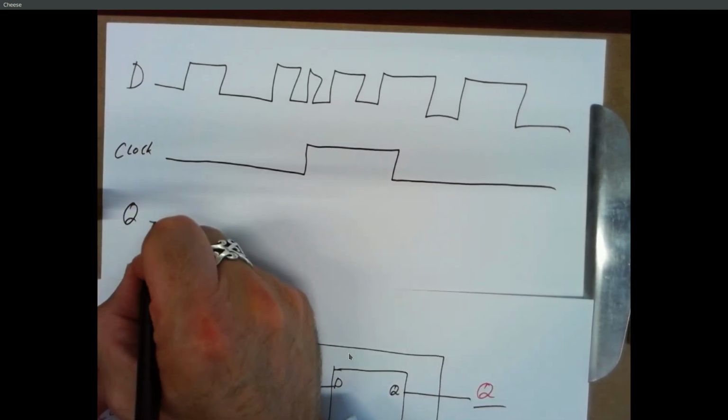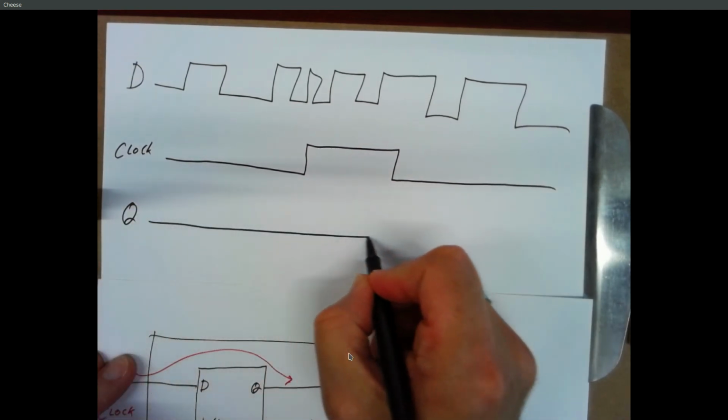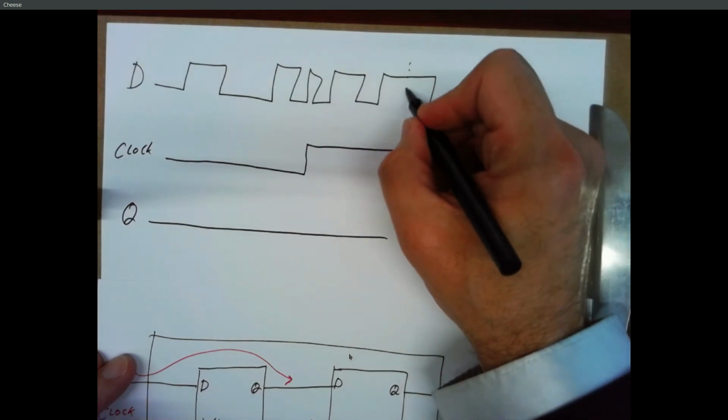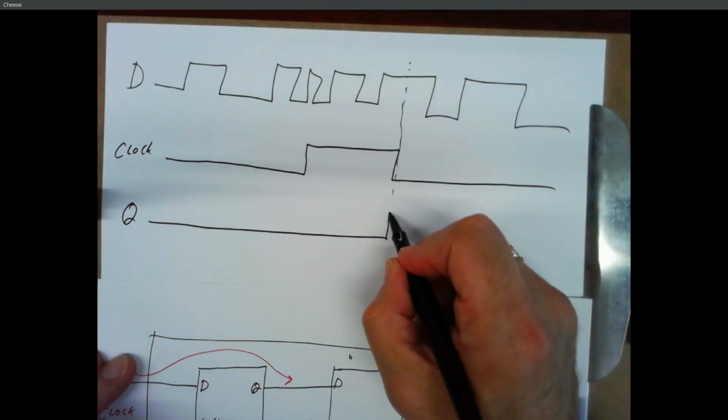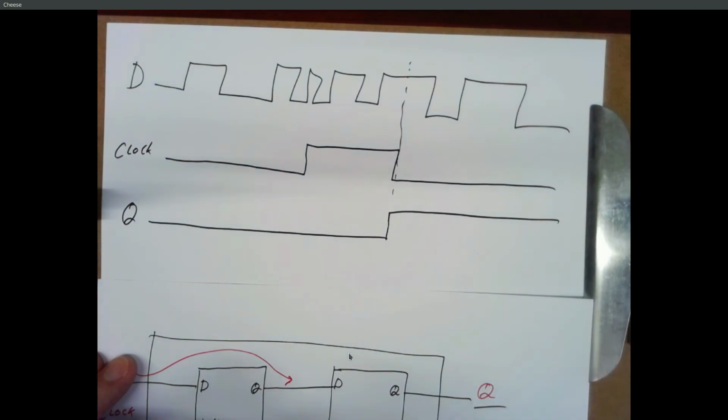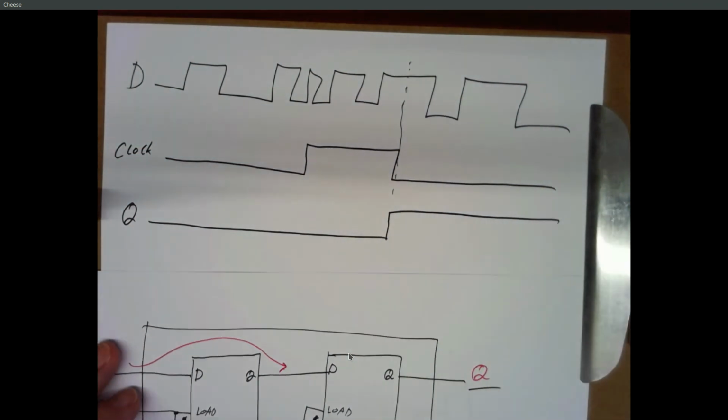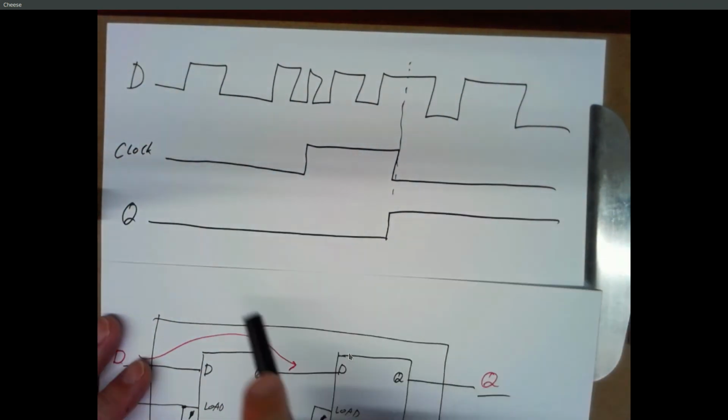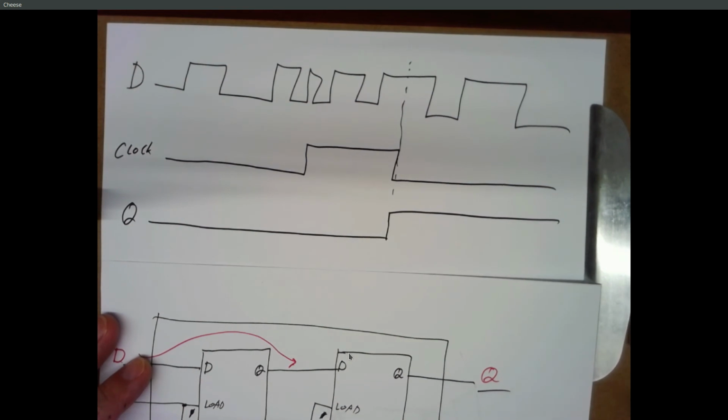And let's suppose Q starts off at 0. At the moment when the clock drops, it looks at the value of D. It's a 1, Q is going to be a 1. So all of this noise on the input is completely ignored on the output side. And it only pays attention to the input when that clock drops from a 1 to a 0.